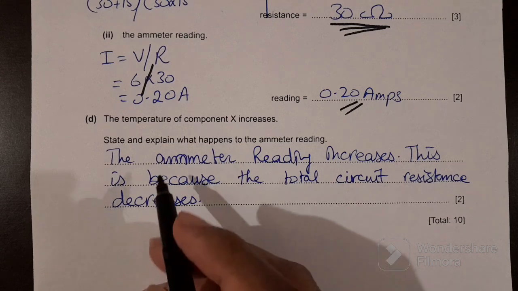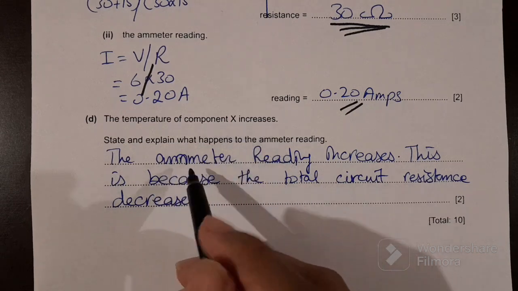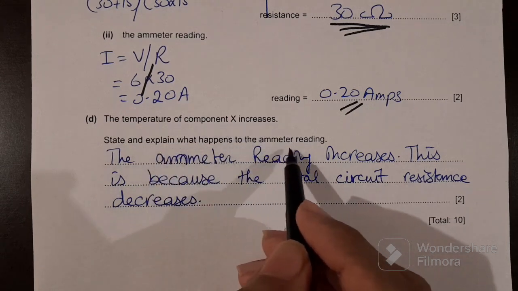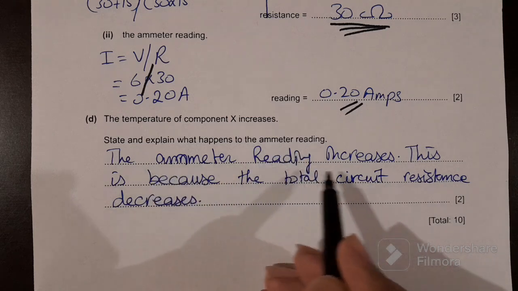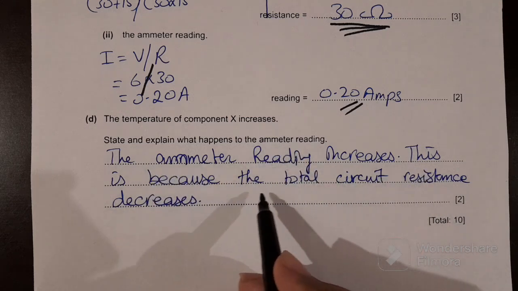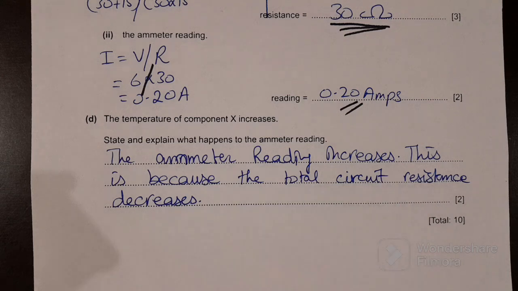Question D states the temperature of the component X increases. State and explain what happens to the ammeter reading. The ammeter reading increases. This is because the total circuit resistance decreases. So this will be the final answer for question D.